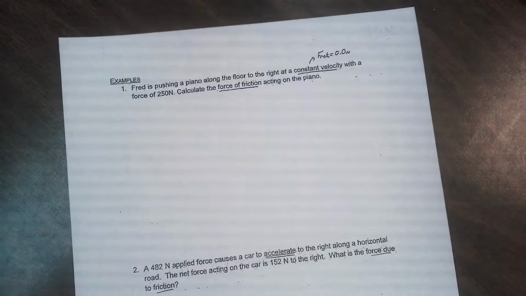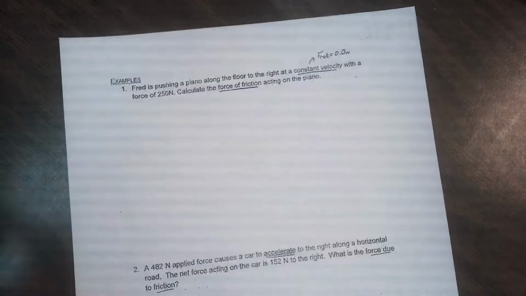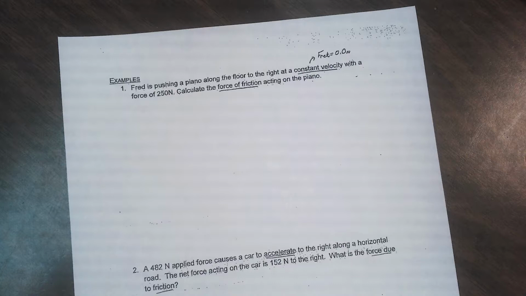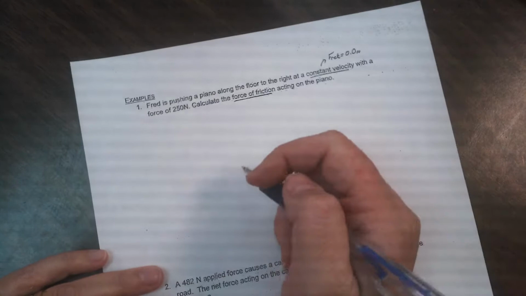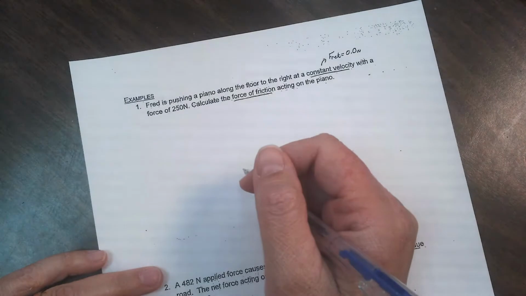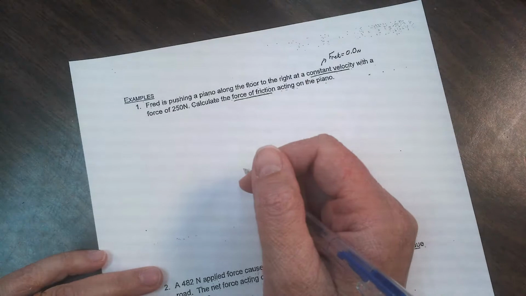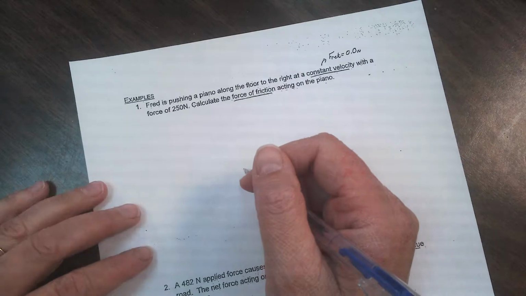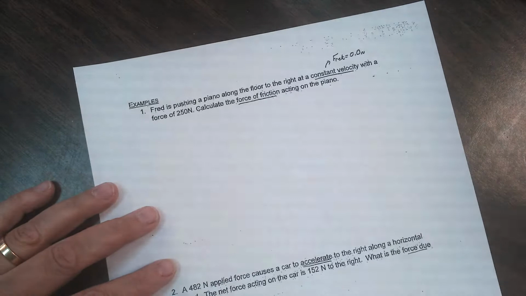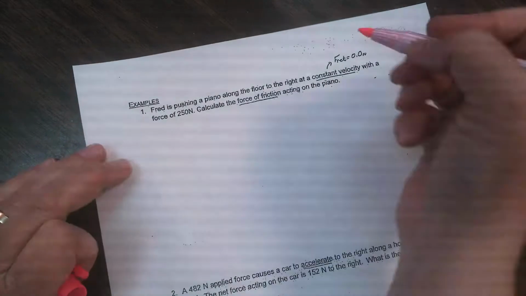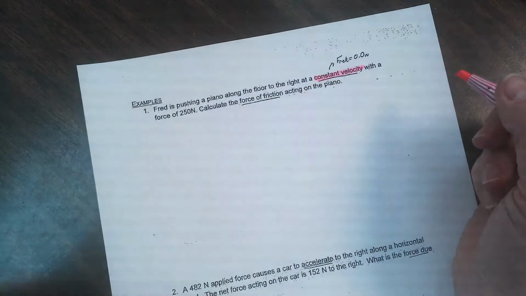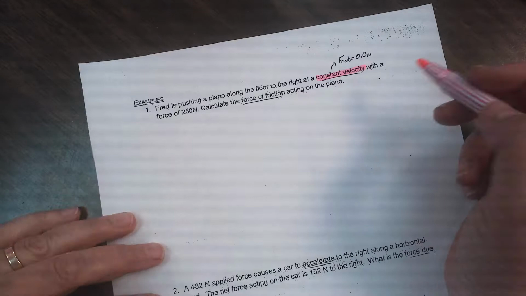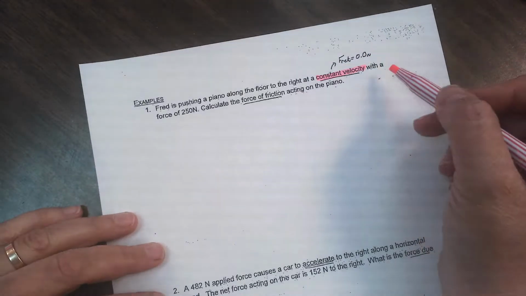Okay, let's look at examples. It is going to be key to always draw a picture so that you're aware of what's going on in these diagrams. It says Fred is pushing a piano along the floor to the right at a constant velocity with a force of 250 newtons. Calculate the force of friction acting on the piano. So there are some key terms in here that we need to pay attention to. This first one here, constant velocity, means that there is no unbalanced force being applied, so our force net is going to be equal to 0.